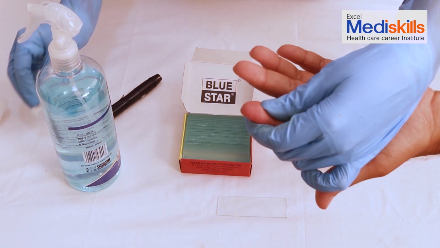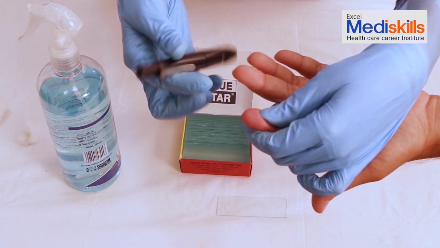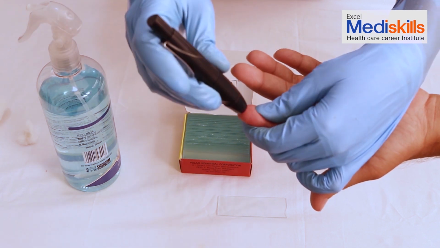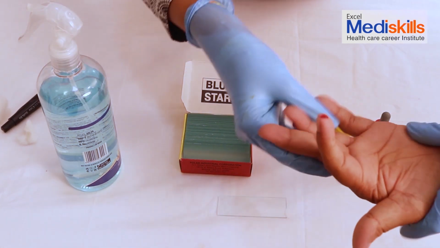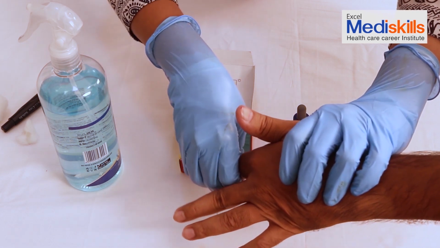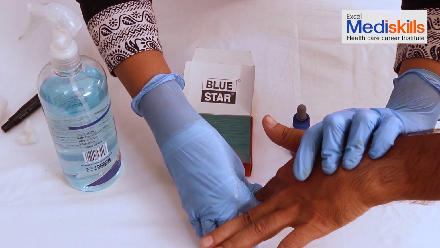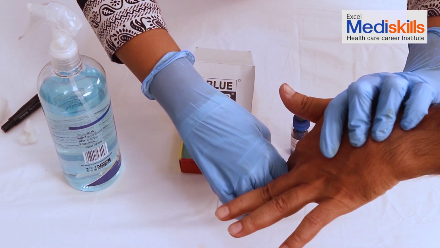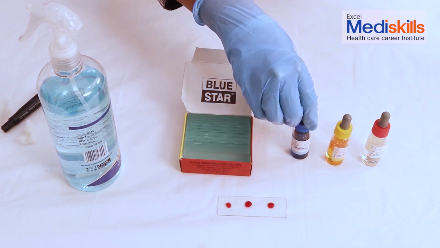Next, if we press it here, then the blood will start accumulating. And now we prick the needle like this. After pricking, we will take 3 blood drops on this glass slide. Remember, the blood drops should be equidistant from each other.